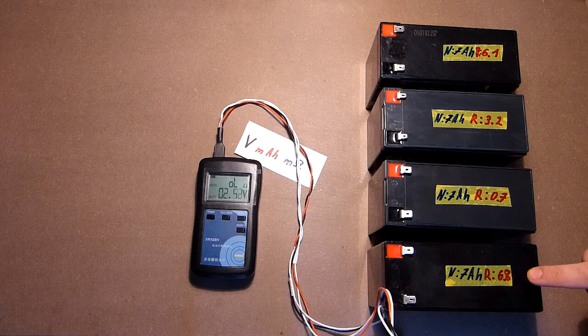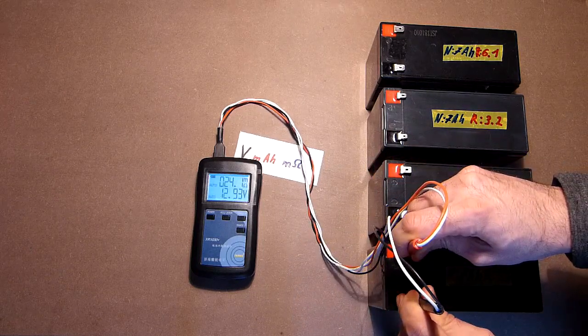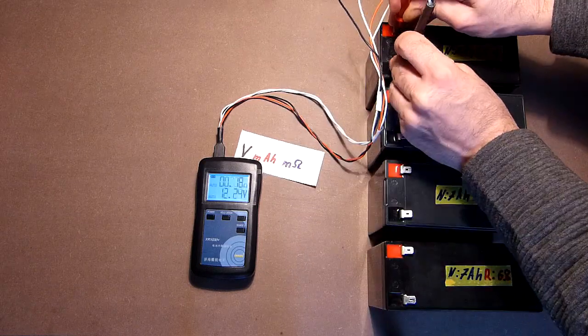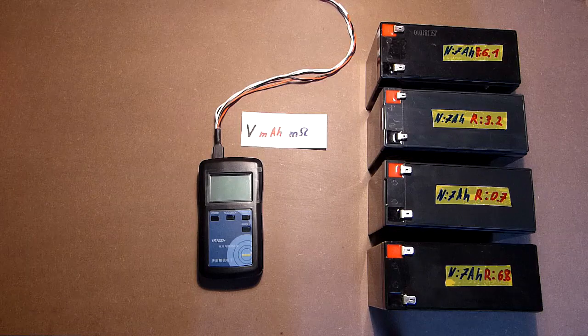Nevertheless, the internal impedance here amounts to 24 milliohms and here 23 milliohms. So without any doubt we can say that none of the battery testers, the algorithm of which is based on measurement of internal impedance and voltage, can truly tell us about the real condition of the battery.